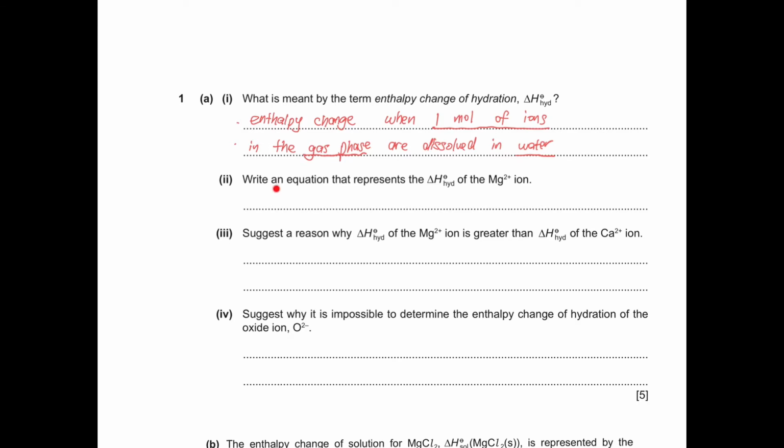Part 2. Write an equation that represents the delta H hydration of the magnesium 2 plus ions. So what we can do here is just follow the definition. We start from magnesium 2 plus, the ions in gas phase, so put the state symbol g, which is gas.